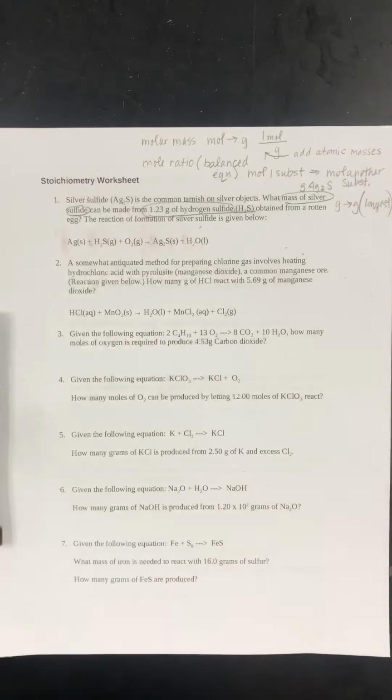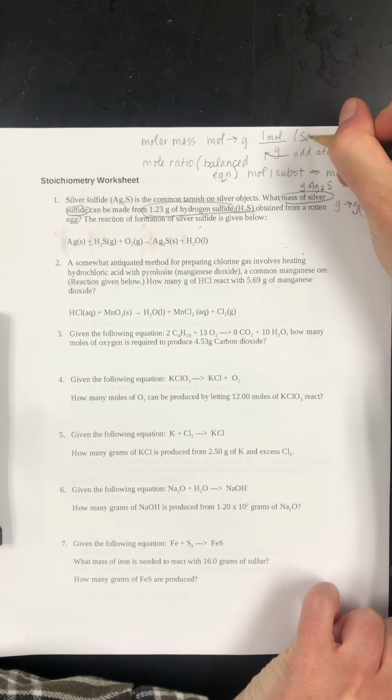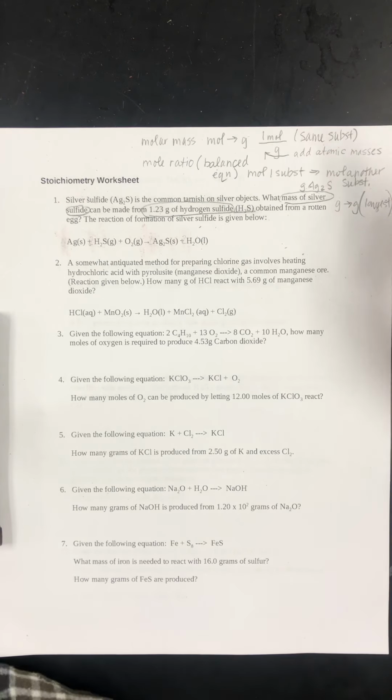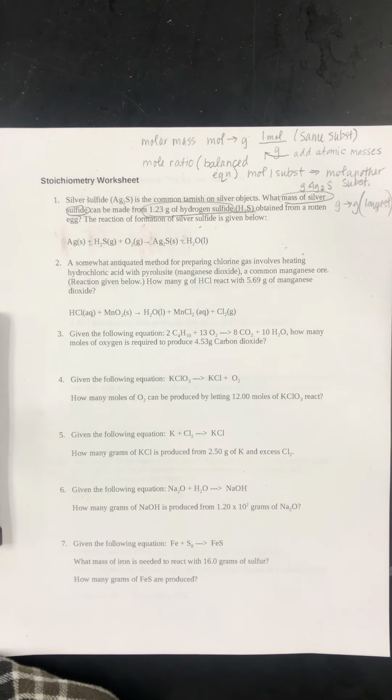All right, so remember with stoichiometry, I've made some notes on this paper. We basically have two things that we're using. Molar mass to get you from moles to grams, and that's of the same substance. And then mole ratio, you have to have a balanced equation for that, but that will get you from moles of one thing to moles of another. So that's comparing different substances.